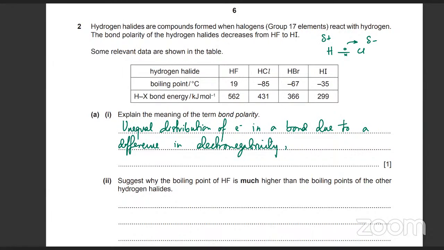Because of which, one of the atoms gets a slight negative charge, or becomes slightly negative, and the other one becomes slightly positive. So that's what's going on.